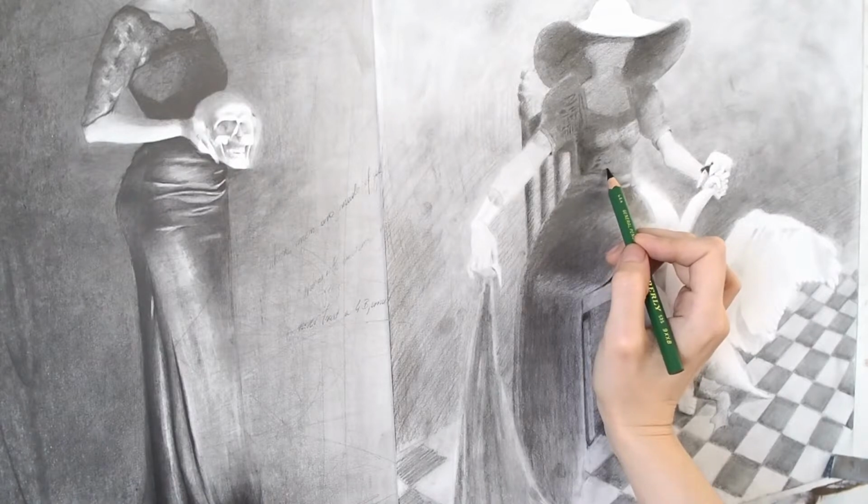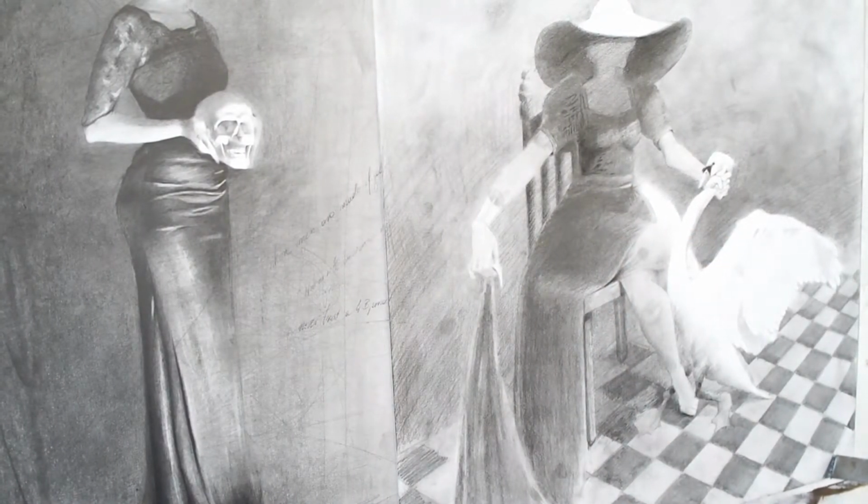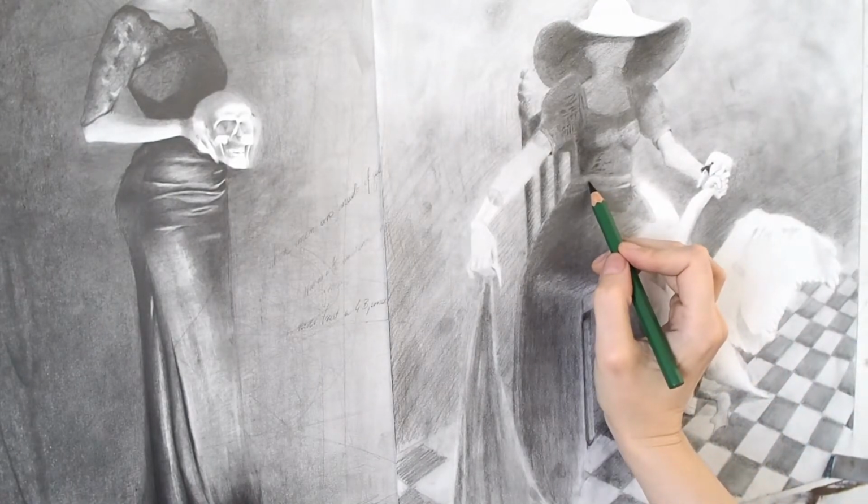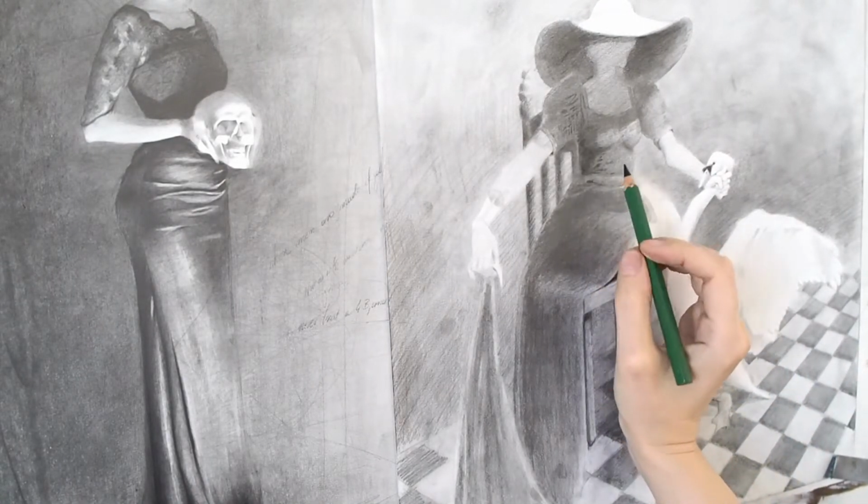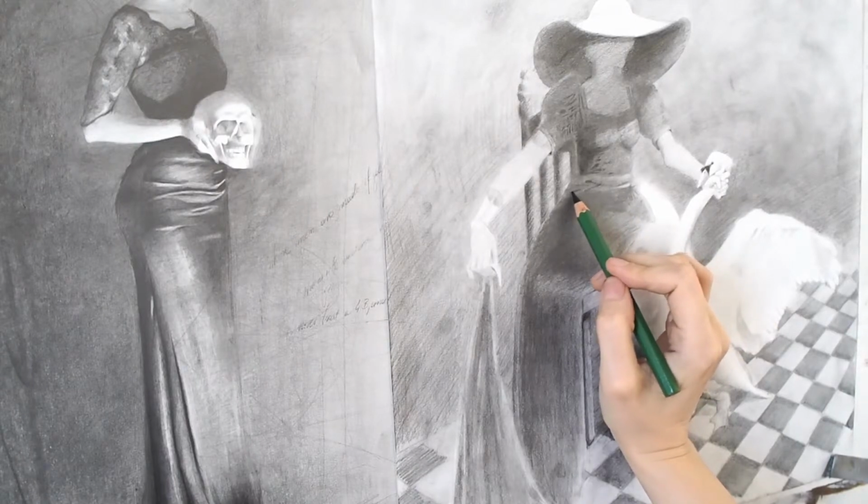I basically had a different design here, but that's fine. I'm not married to the design. I'm just going to go with the flow.